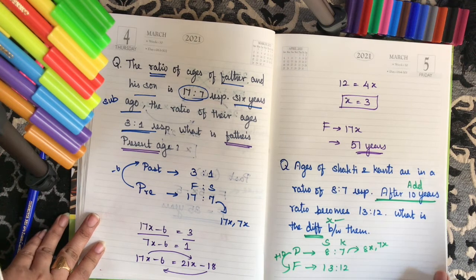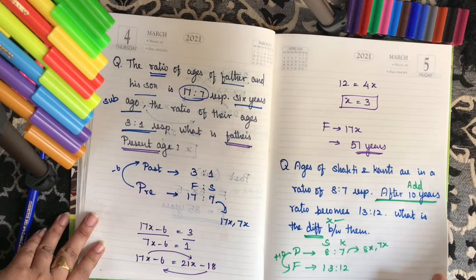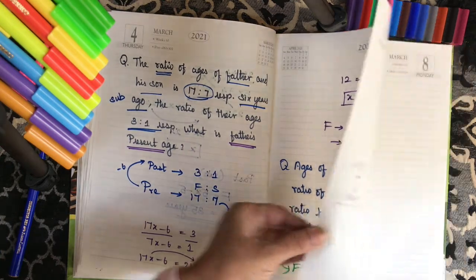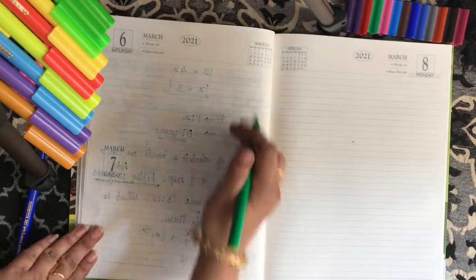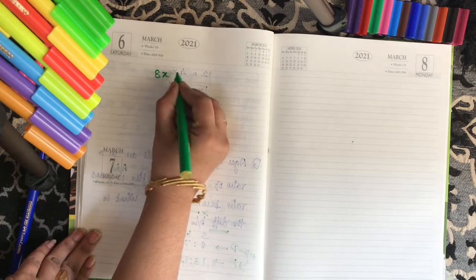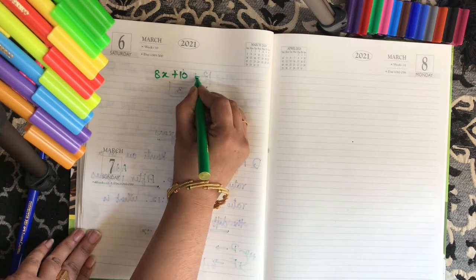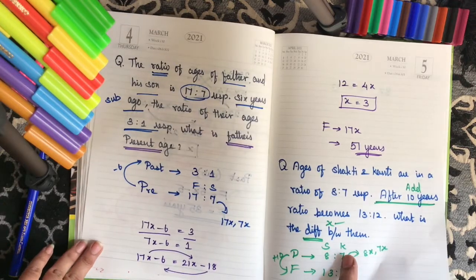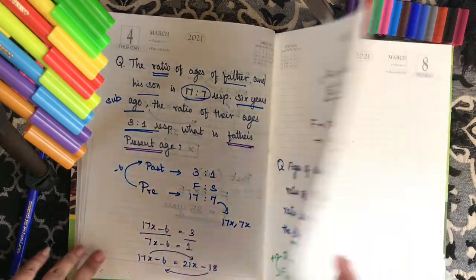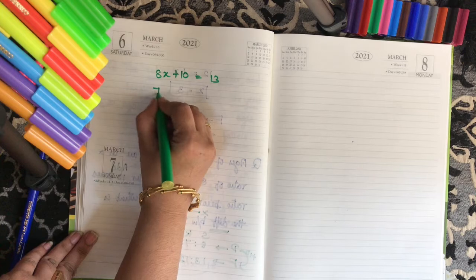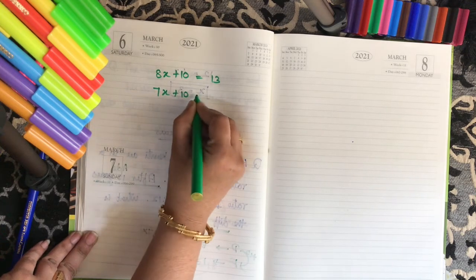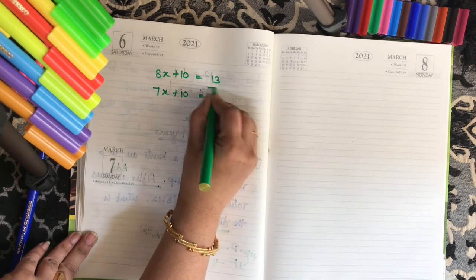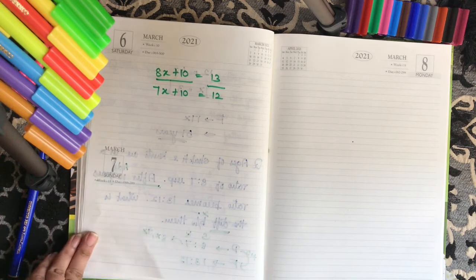Okay, 8x plus 10 equal to 13, right? I'm just writing here. So 8x plus 10 which is equal to 13. Again 7x plus 10 which is equal to 12. So this is the equation.